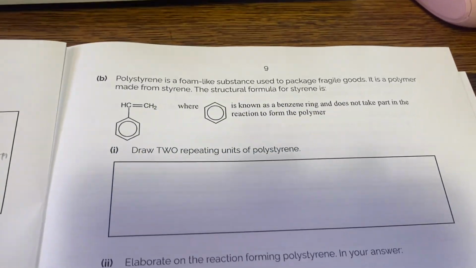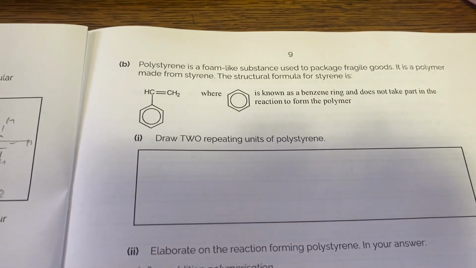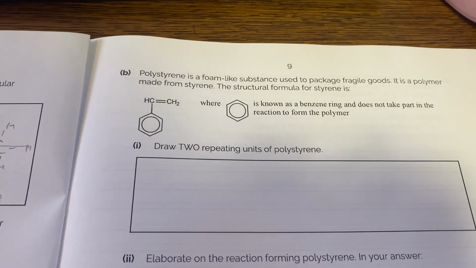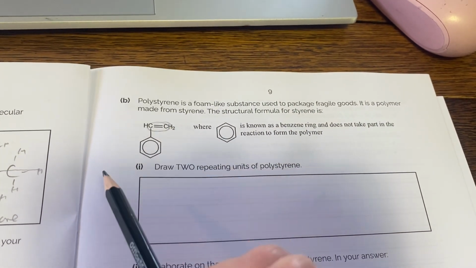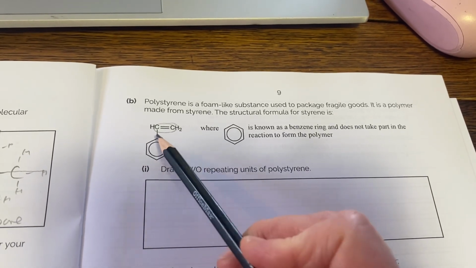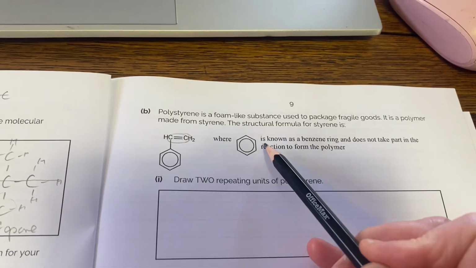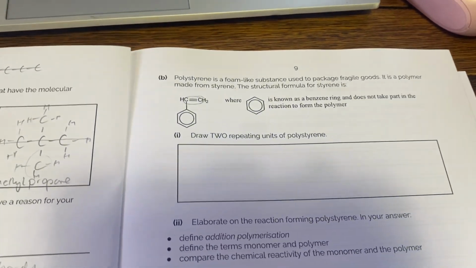Right, we didn't have to do this one, but you will have to know this, so we're going to teach you this after exams, and this is our polymerization question. So polymerization always involves a carbon-carbon double bond. They do note in this question that they've drawn this benzene ring in, and you don't need to know what it is. It does not take part in the reaction, so we can just copy that.